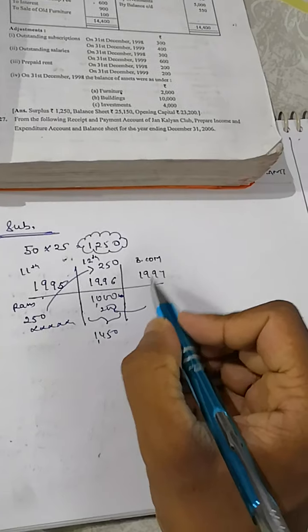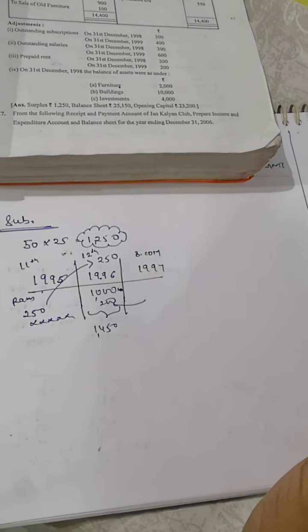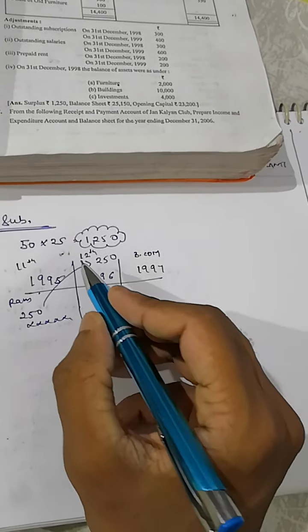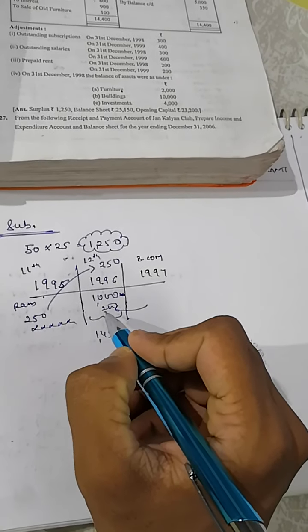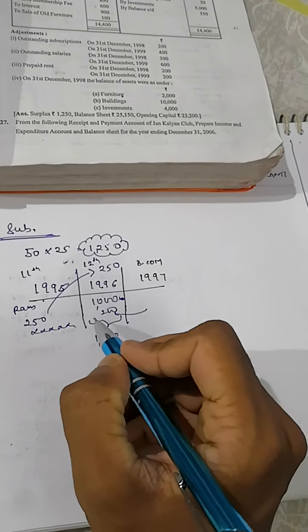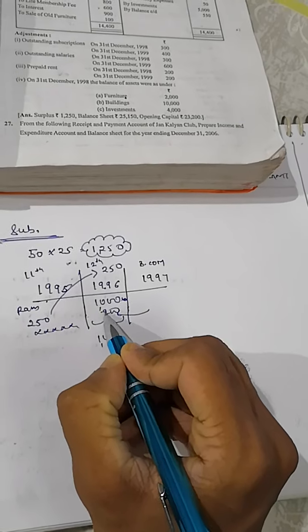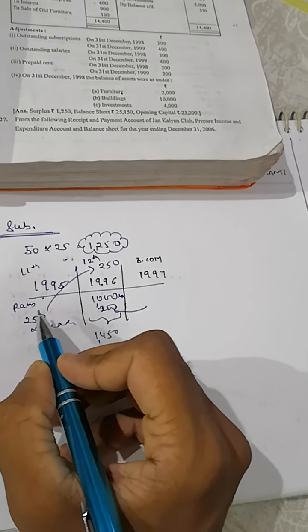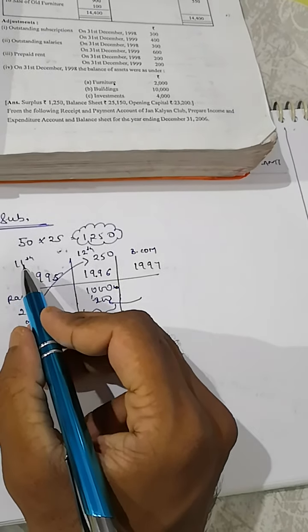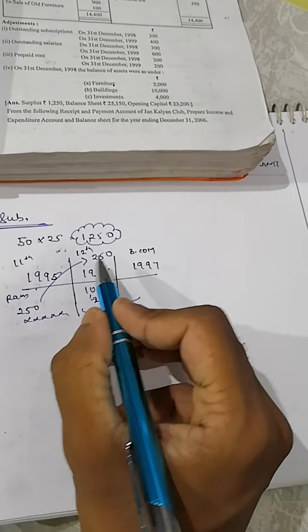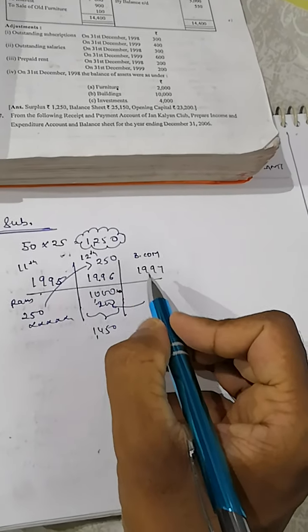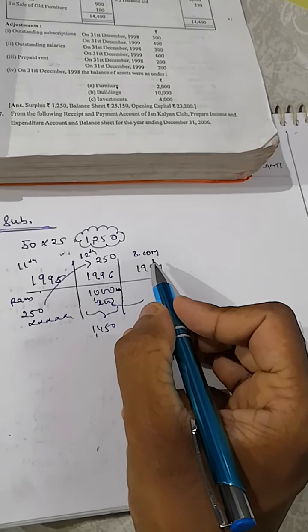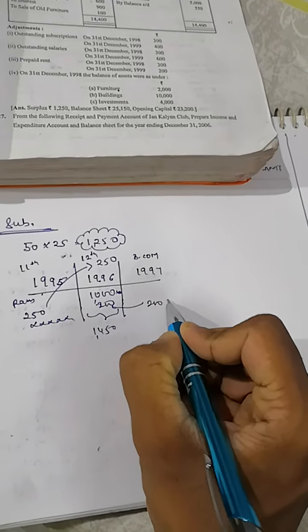And suppose the advance fees: you have already paid BCom fees in advance while in 12th, which is 200. So you did not give your 11th class fees in 11th class, but you paid in 12th class, and you have given an advance of 200.